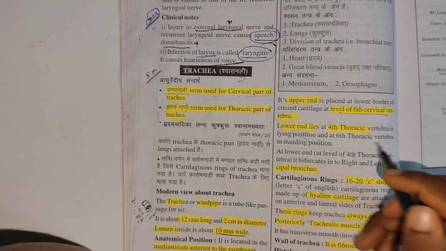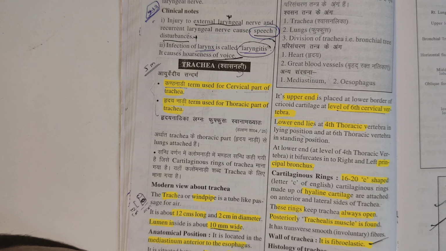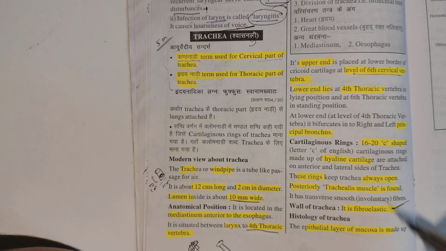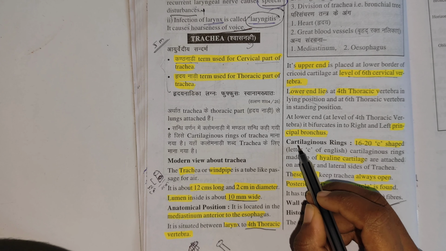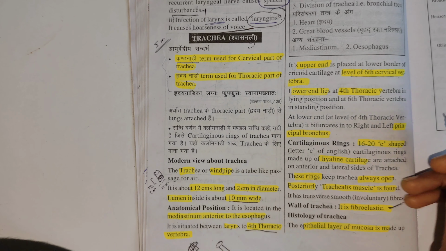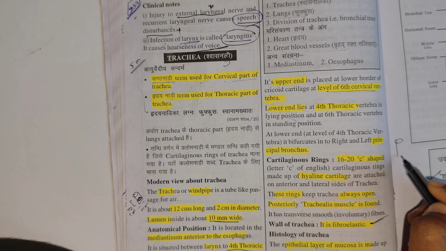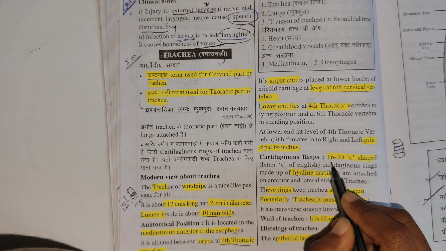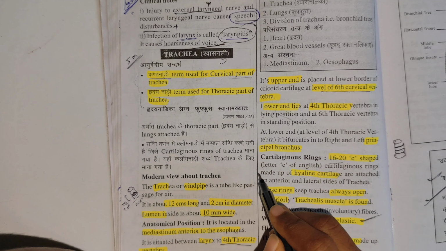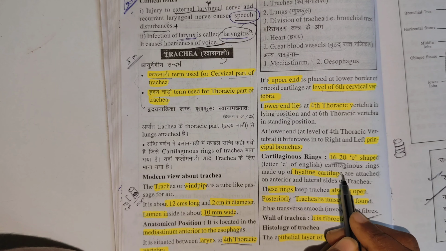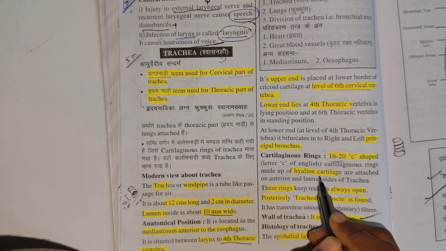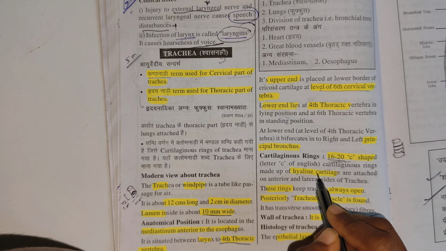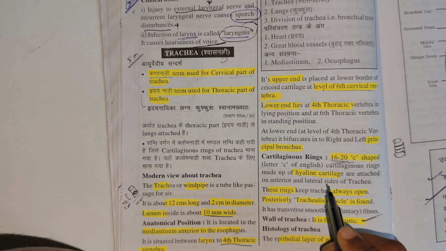Next we'll move on to only the important points, which are just like a revision for your exam times. The next point is the cartilages of the rings. Between this trachea you will have some C-shaped rings. These are 16 to 20 C-shaped cartilaginous rings made up of hyaline cartilage, attached to the anterior and lateral sides of the trachea.